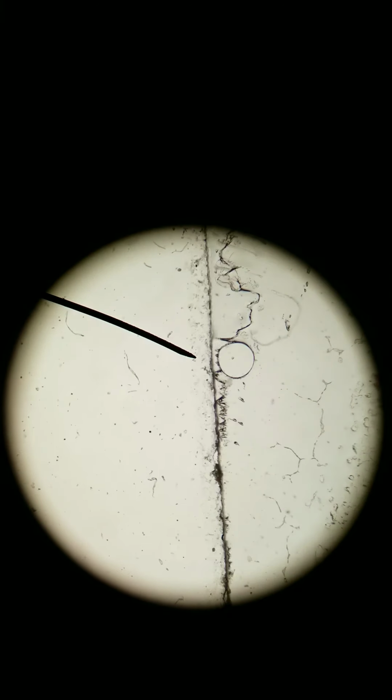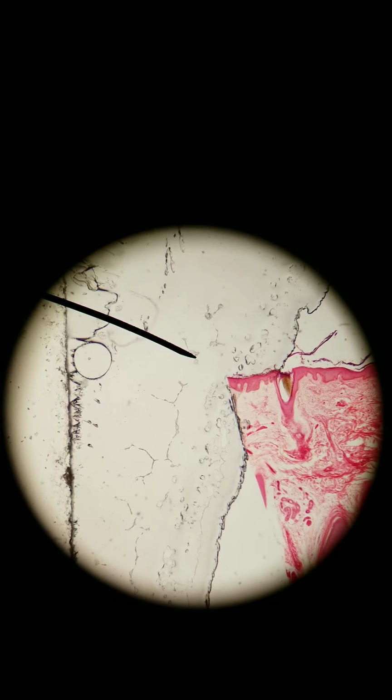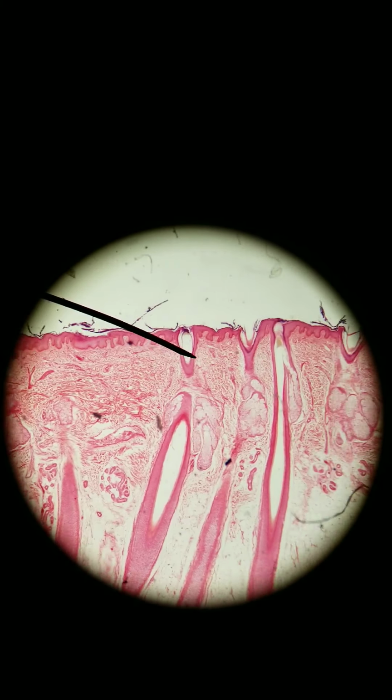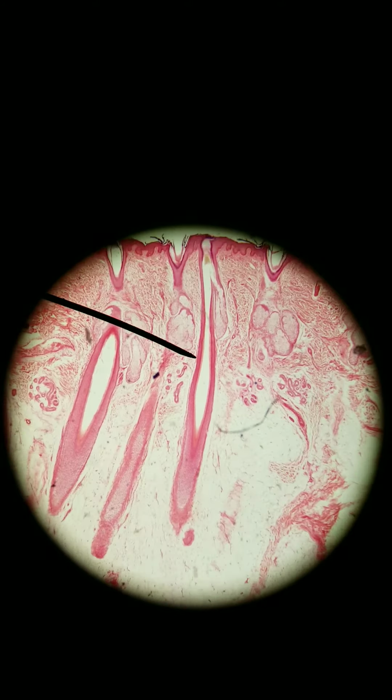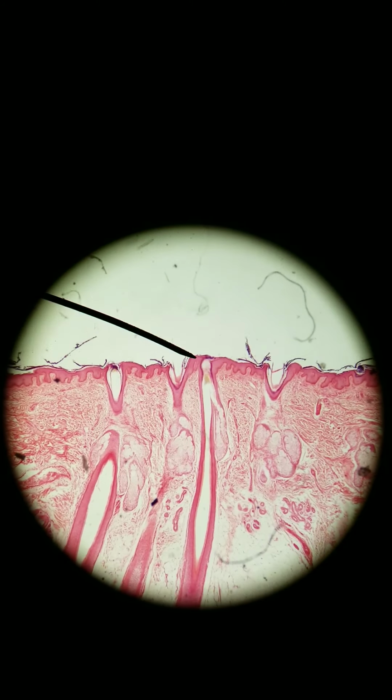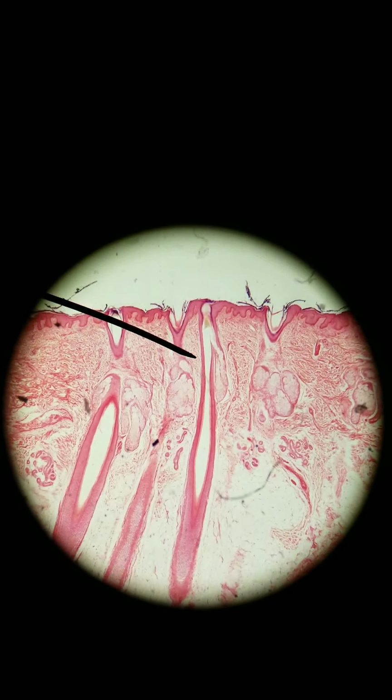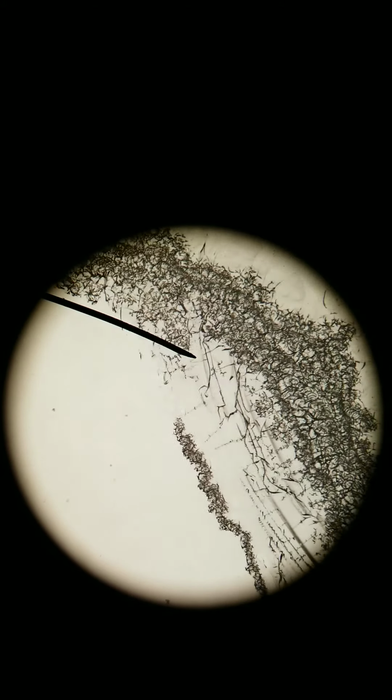Let's look at one more thing. Hair is a much simpler thing to imagine. When you look at hair, you can look at it from a side view and it looks really long, or you can look at it from a top-down view where it looks crossed. So let's look at the side view, the one that you're probably more familiar with. Here's skin at scanning objective, and what I'm pointing out with the arrow is where a hair follicle would be. This is the hair follicle. That is a longitudinal cut of hair.